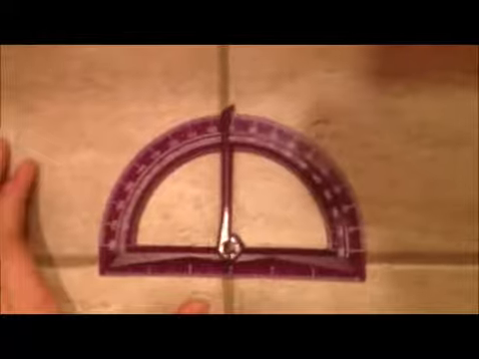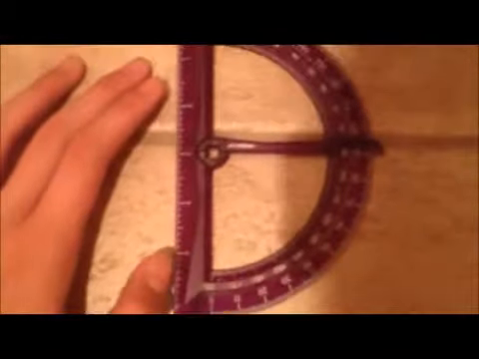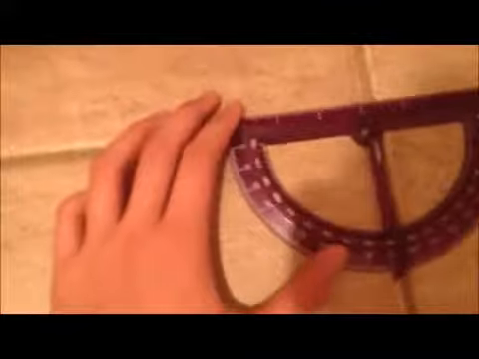Now that we have learned properties of squares, rectangles, and rhombuses, let's use these properties and apply them to real life shapes. Alright, first we have this shape here, and I'm going to measure all the angles in the shape. As you can see, this corner is 90 degrees, so we're going to measure another corner. And again, this corner is 90 degrees. Alright, so let's measure the 2 remaining corners. And this corner is 90 degrees.